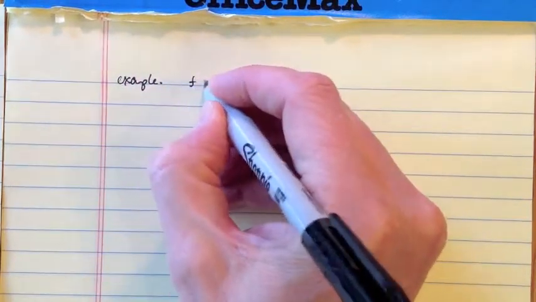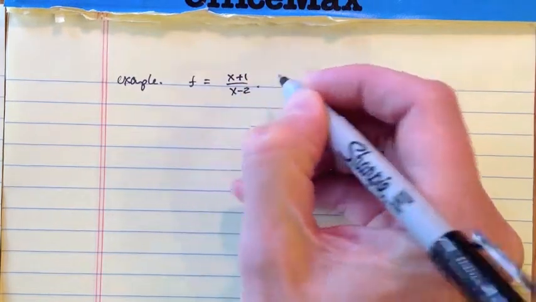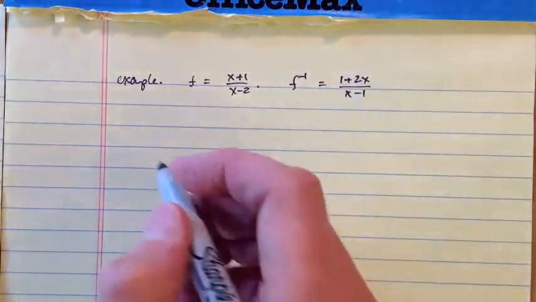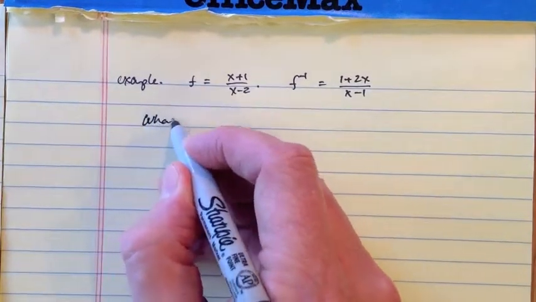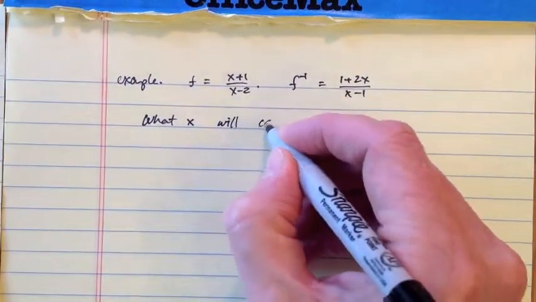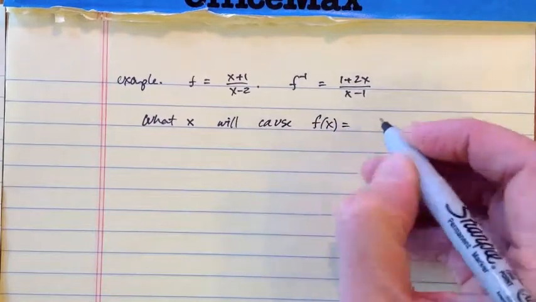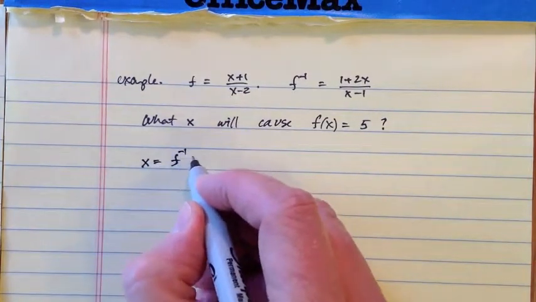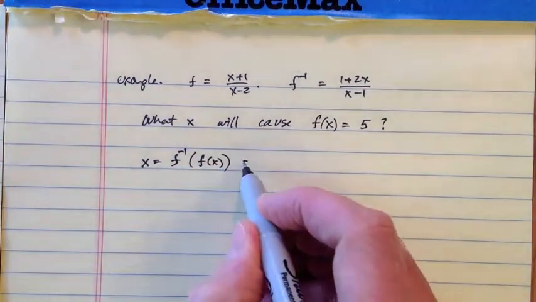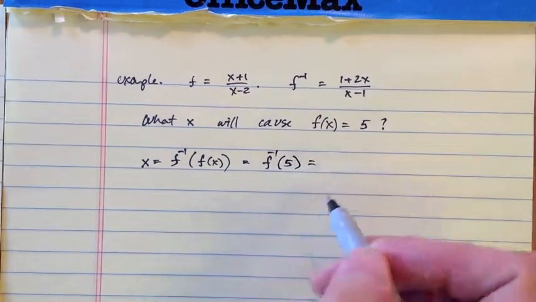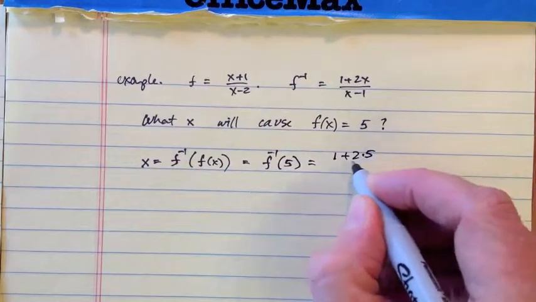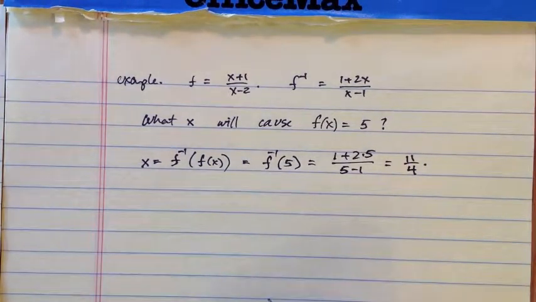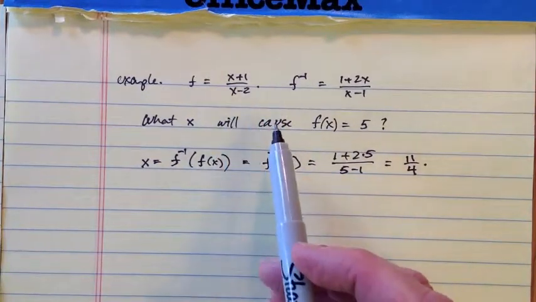So, in this example, f is this function, x plus 1 over x minus 2. And the inverse function we know to be 1 plus 2x over x minus 1. Let's suppose I wanted to know what x will cause f of x to equal 5. Well, the answer is x equals f inverse of f of x. If you want f of x to be 5, you just calculate f inverse of 5. That's 11/4. Yeah, so I think of inverses as undoing the operation of the function.